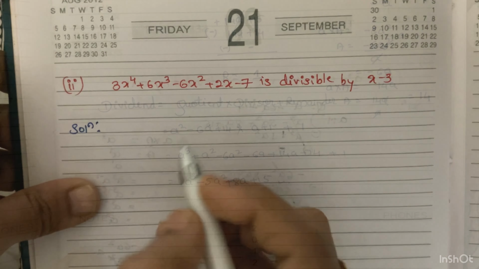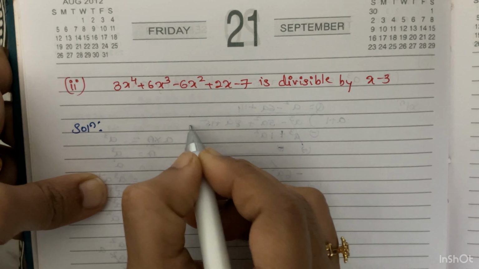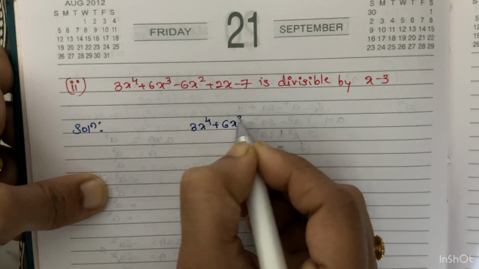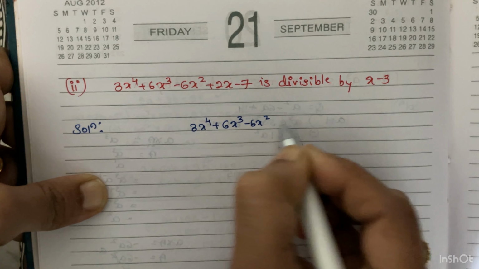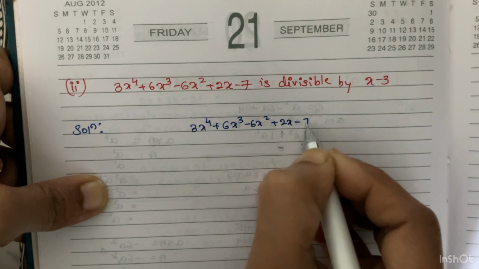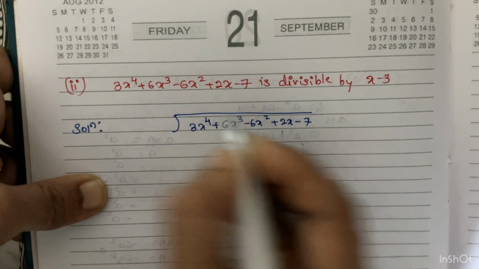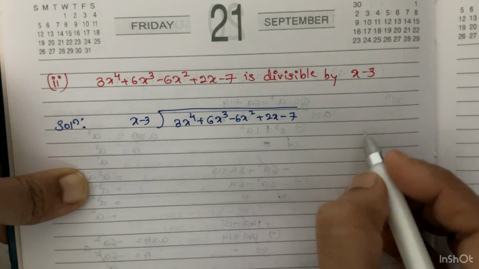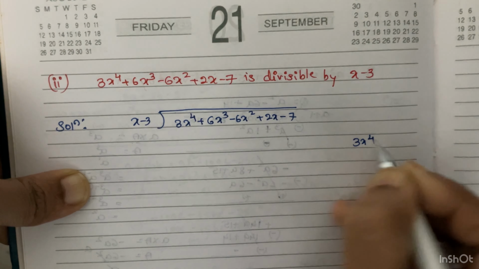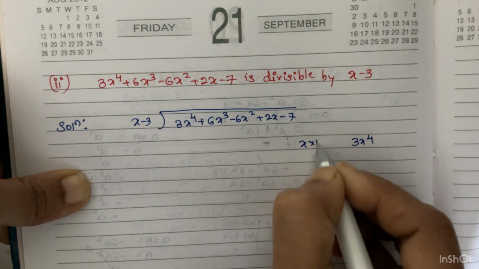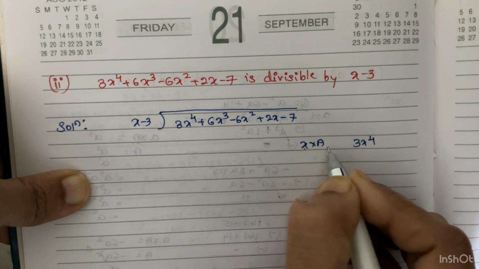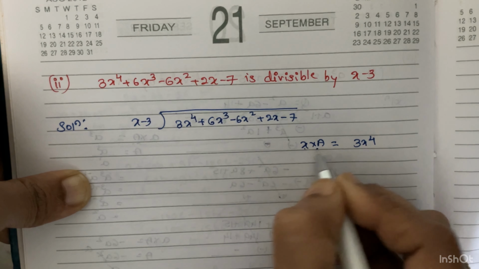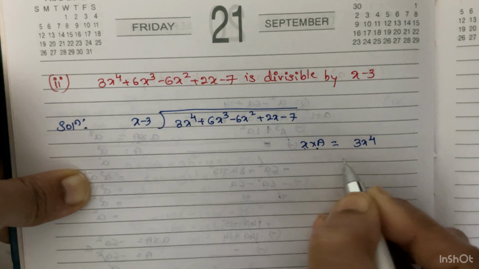Question number 2: 3x raised to the power 4 plus 6x cube minus 6x square plus 2x minus 7 divided by x minus 3. Now in this polynomial, I'm going to consider 3x raised to the power 4 and here x. When I'm multiplying this x by some number, that number I don't know, that's why I've considered it as capital A. After multiplication of these two, I must get 3 into x raised to the power 4.